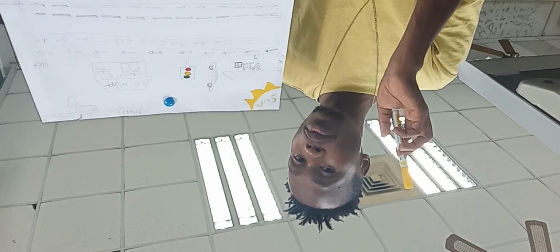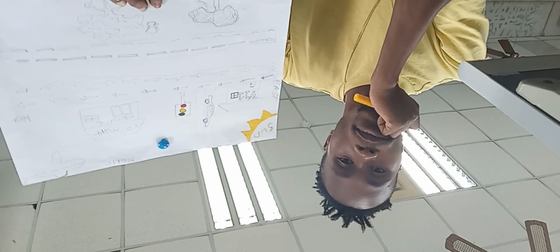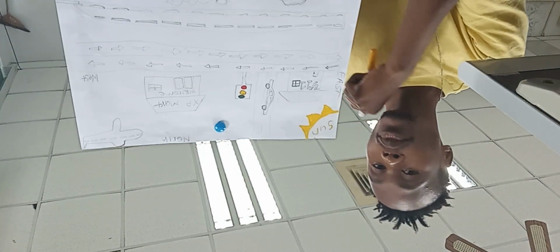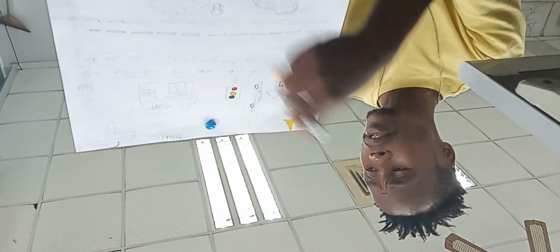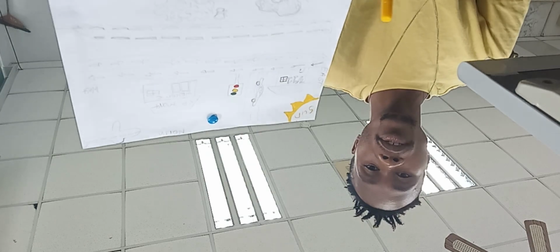What is this shop? What's the name of this shop? It's written here. 3, 2, 1. Very good. Well done. This is 7-Eleven. All right. What is the name of this shop? Very good. This is XP Mart. All right.